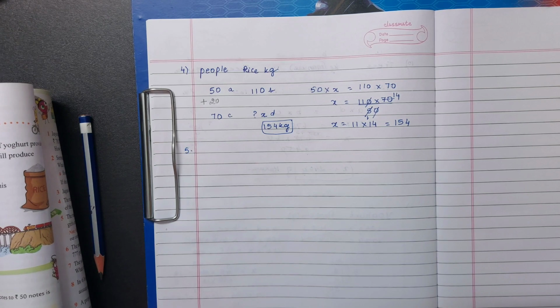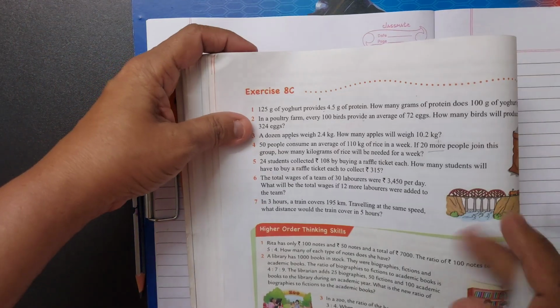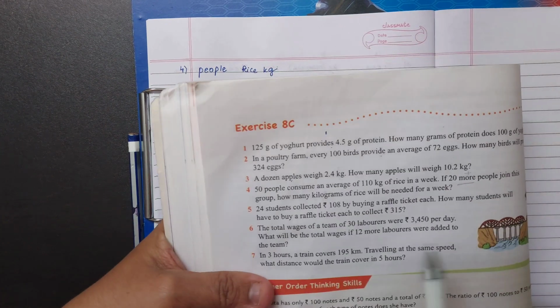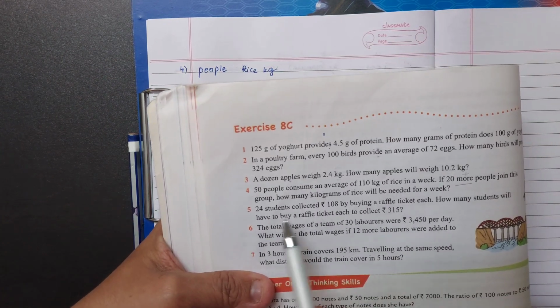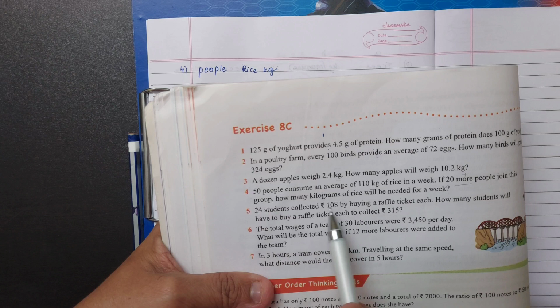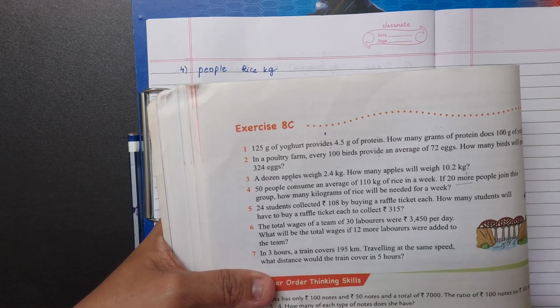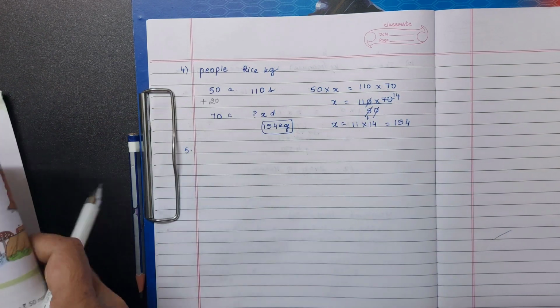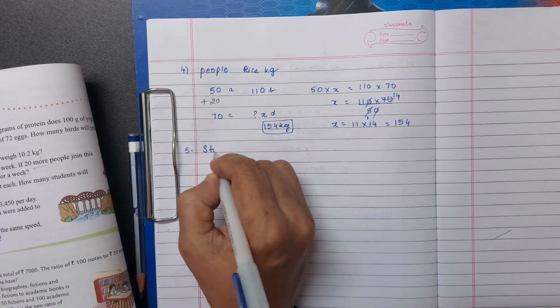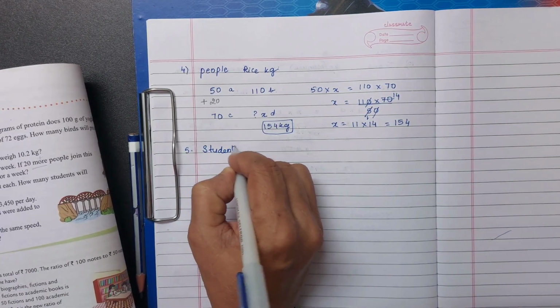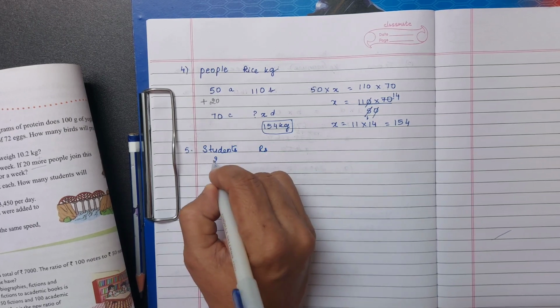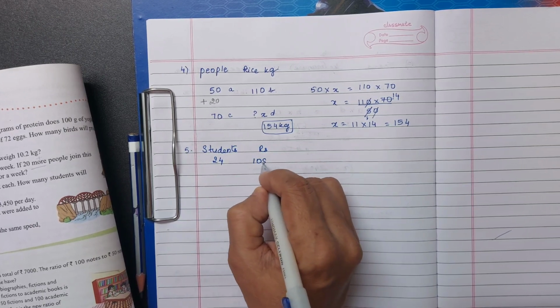Next sum. 24 students collected 108 rupees by buying a raffle ticket each. So what is the information? Students and the cost of raffle tickets are given. Rupees 108 is being collected. So we will write that: students and collection amount in rupees. 24 students collected 108 rupees.